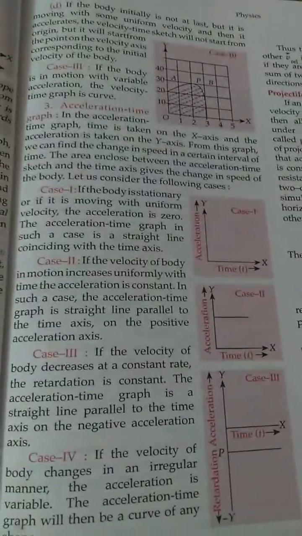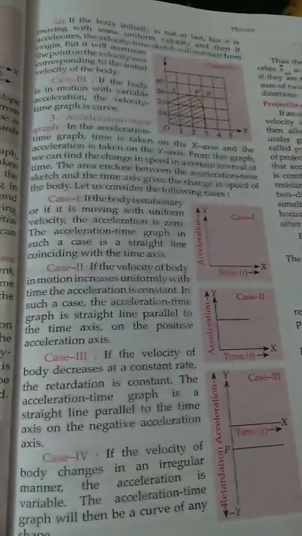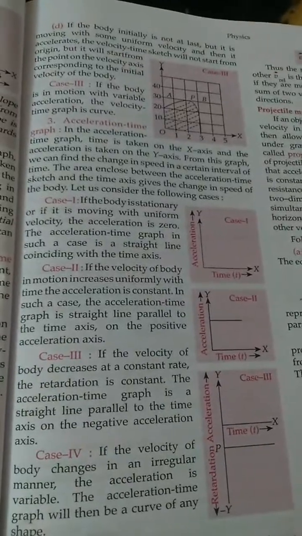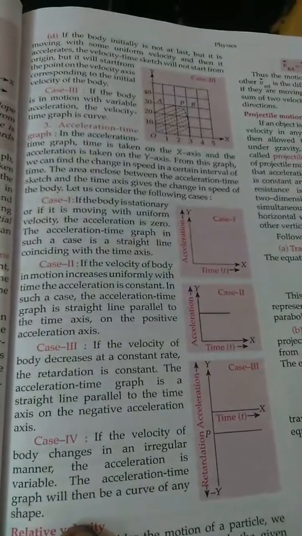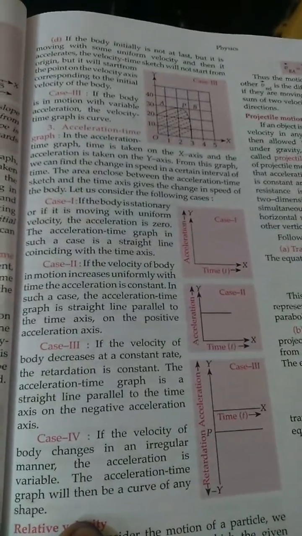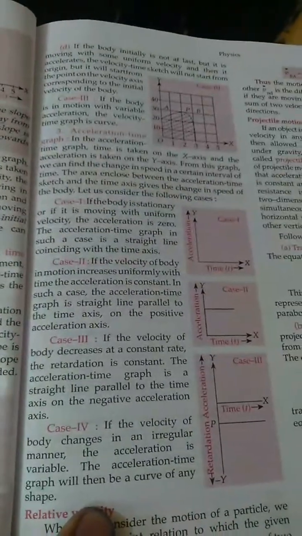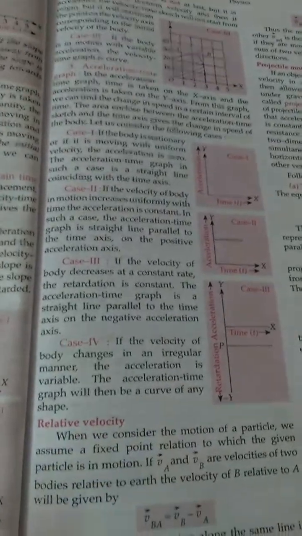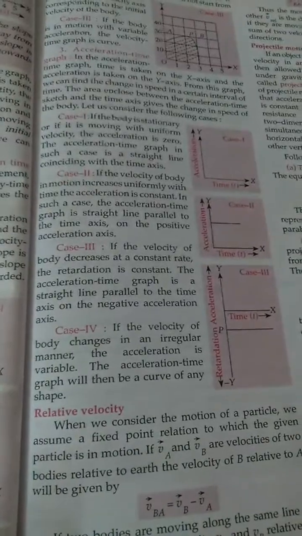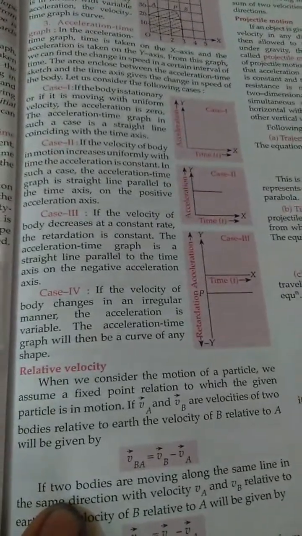Case 1. If the body is stationary, or if it is moving with uniform velocity, the acceleration is 0. The acceleration-time graph in such a case is a straight line coinciding with the time axis. Case 2. If the velocity of the body in motion increases uniformly with time, the acceleration is constant. In such a case, the acceleration-time graph is a straight line parallel to the time axis on the positive acceleration axis. Case 3. If the velocity of the body decreases at a constant rate, the retardation is constant. The acceleration-time graph is a straight line parallel to the time axis on the negative acceleration axis.